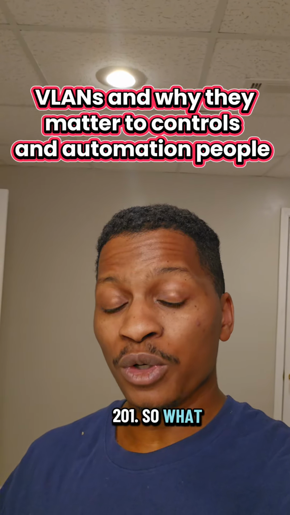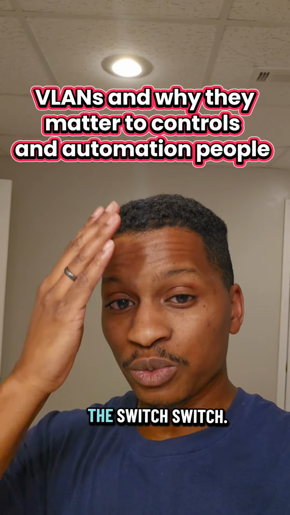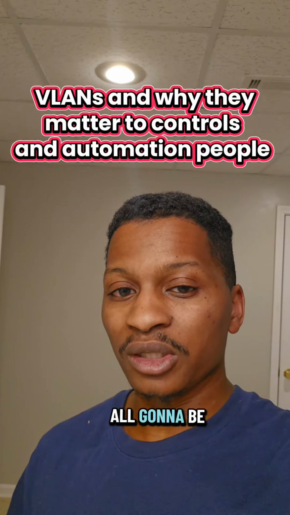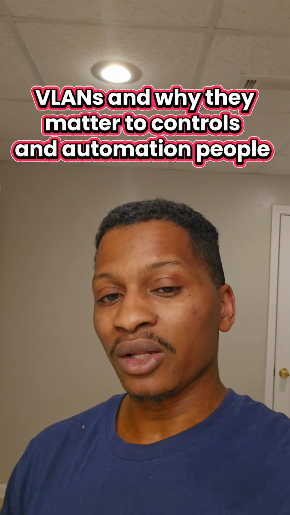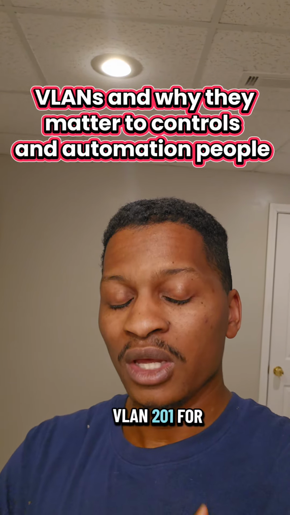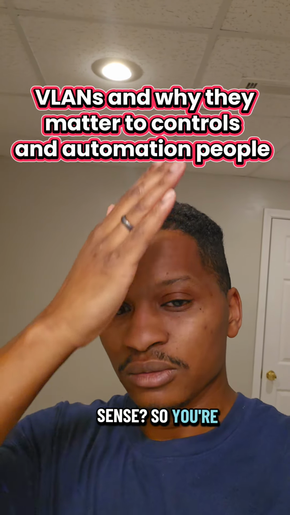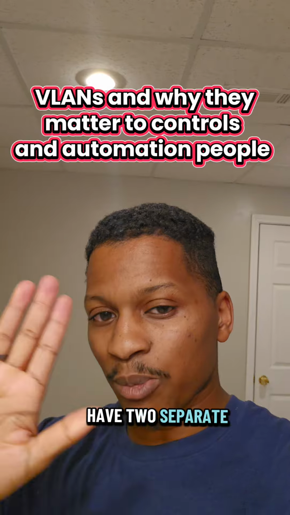So what you can do on the network switch is you can logically split up the switch. So let's say ports 1 through 24 are all going to be configured for VLAN 200 for those physical switch ports. And let's say ports 25 to 48 are going to have VLAN 201 for my BMS BACnet communications. Does that make sense? So you're splitting up a switch logically without having to have two separate physical switches.